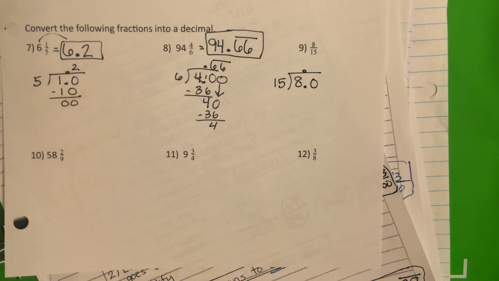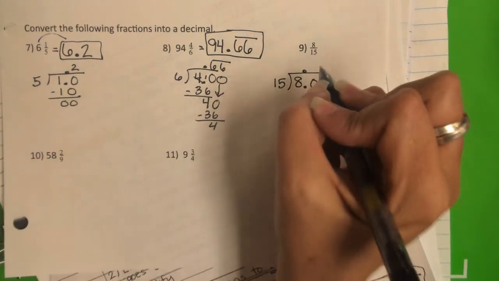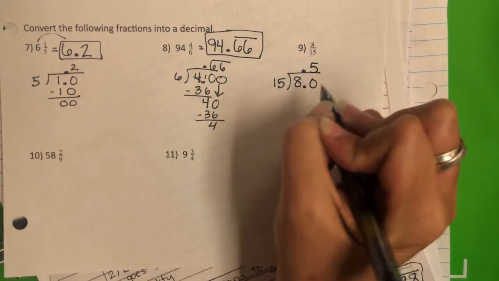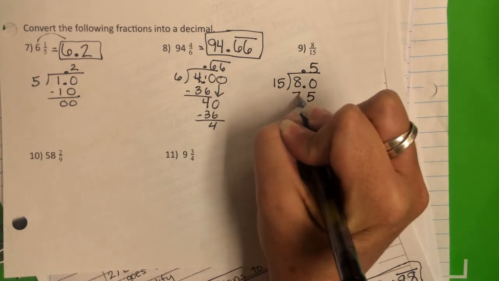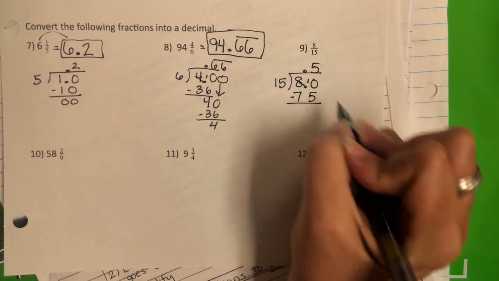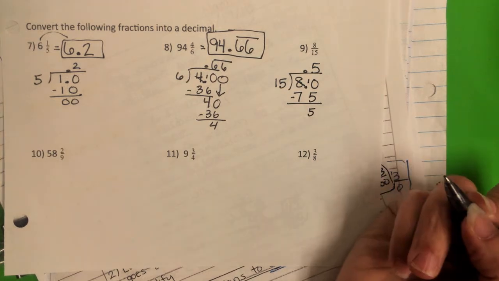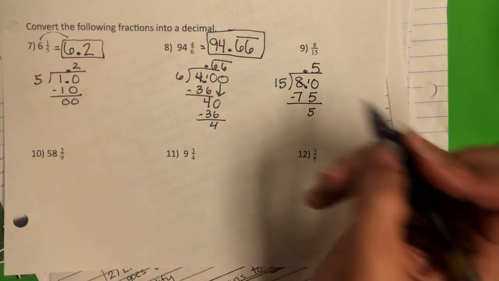Well, think about it. 2 would be 30. 15 more is 45. 15 more is 60. 15 more is 75. That's one we should be able to skip count by pretty fast. I get 5 left over.